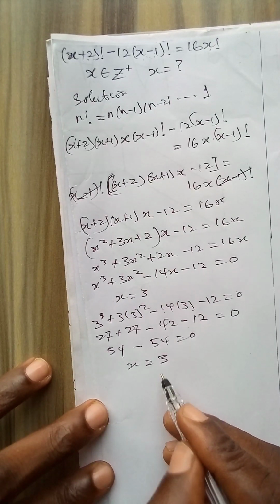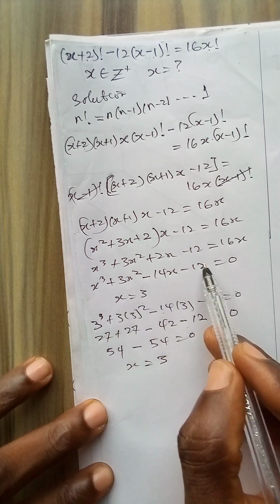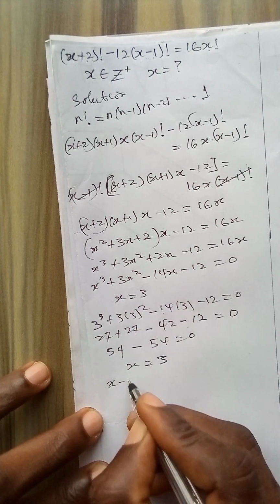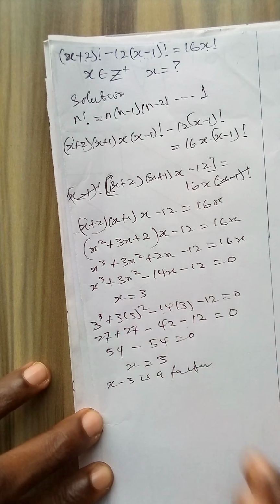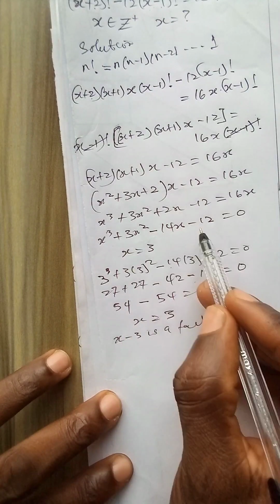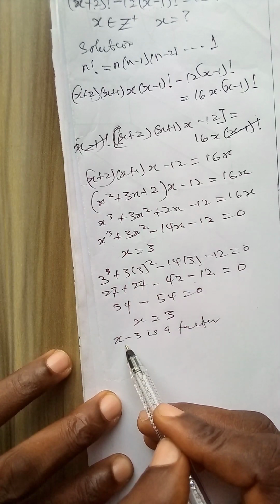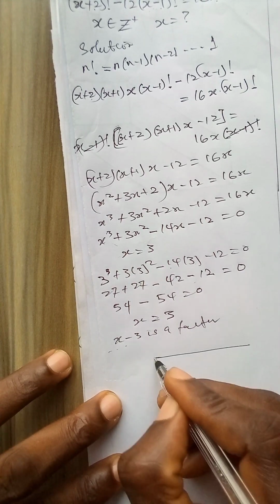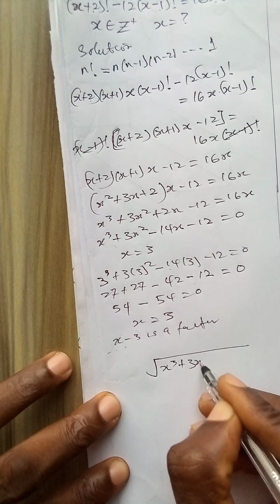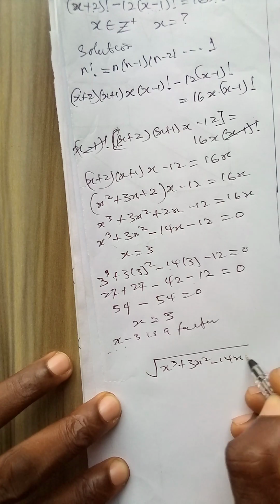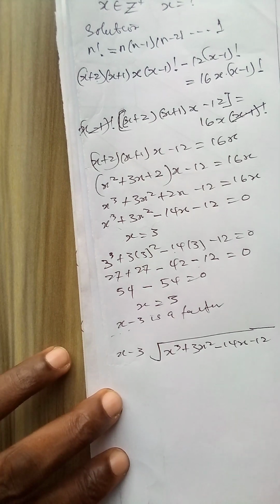If x is equal to 3 is a solution, or a zero of this polynomial, then it means that x minus 3 is a factor of the polynomial. To find the other factor of the polynomial, we have to divide this polynomial by its factor. So we have a long division. Here we have x cubed plus 3x squared minus 14x minus 12. And here we have x minus 3, which is the divisor.